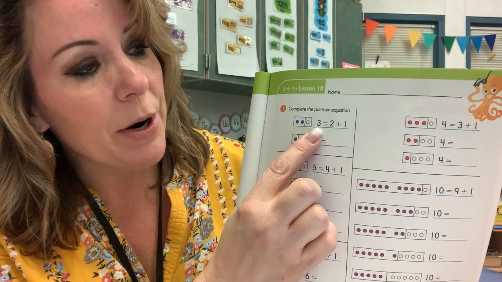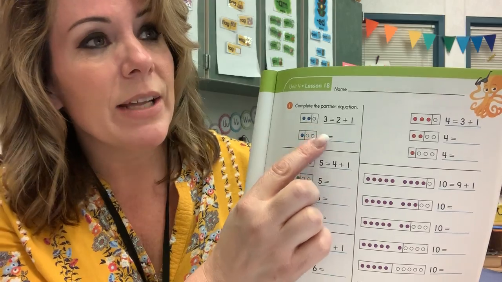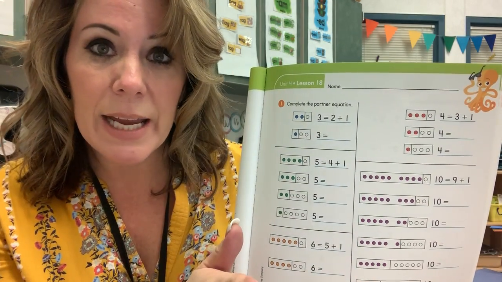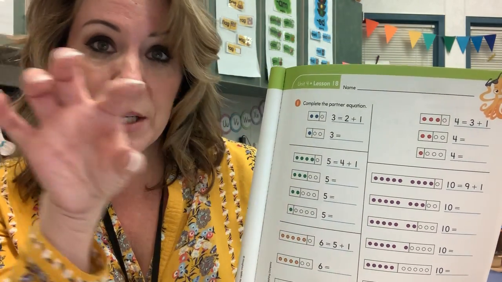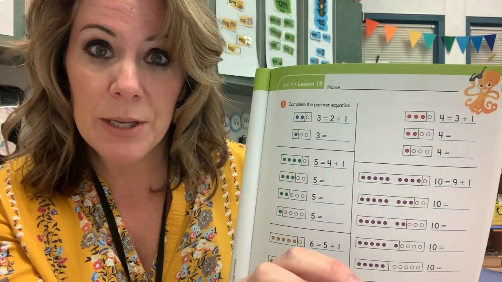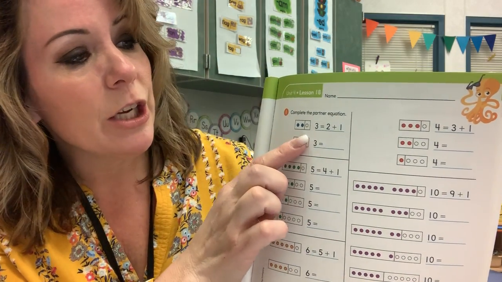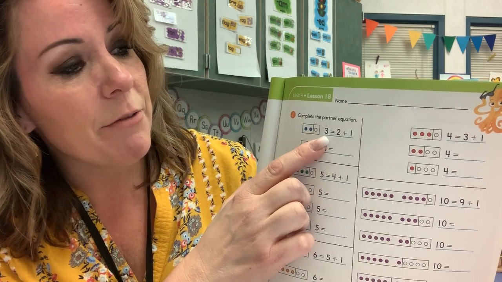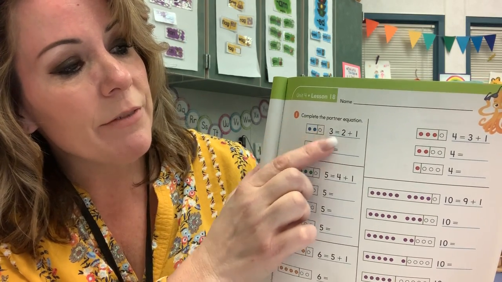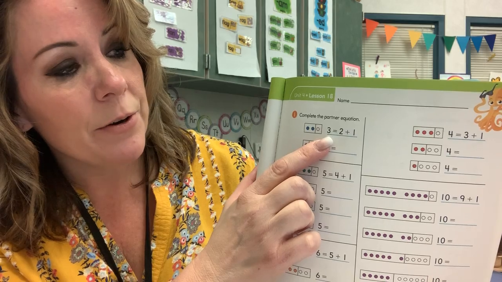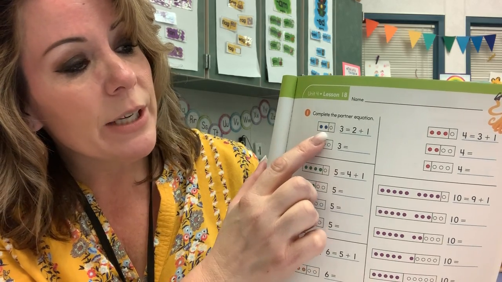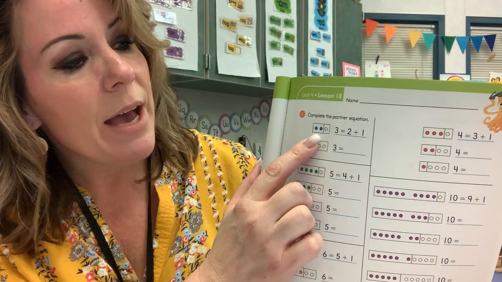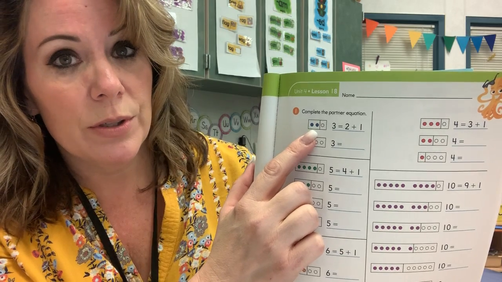Now to come up with our partner equation, this is kind of like when we used to have to draw the line and we had to say how many shapes were on one side, how many were on the other, and we were taking a look at partners. This is the same thing, boys and girls, only they've divided it up for us. Okay, so we have 3 circles all together, but let's take a look at how they've separated it. We have how many blue circles?